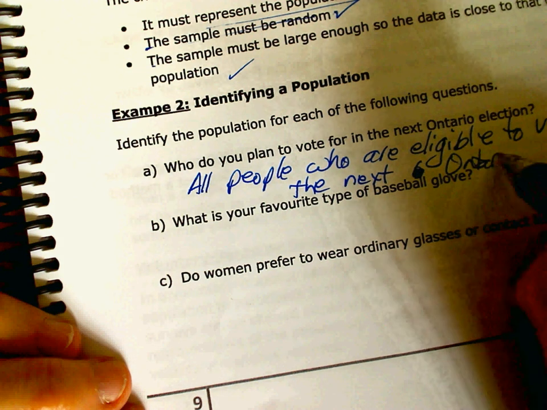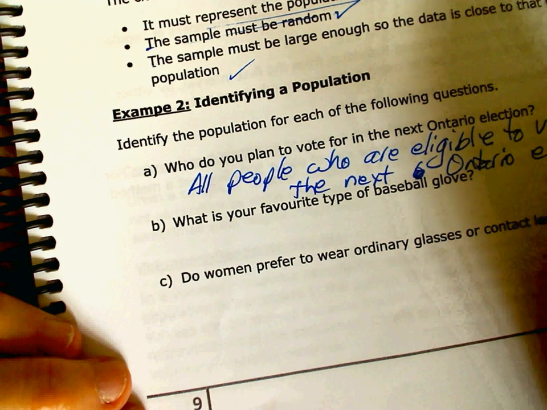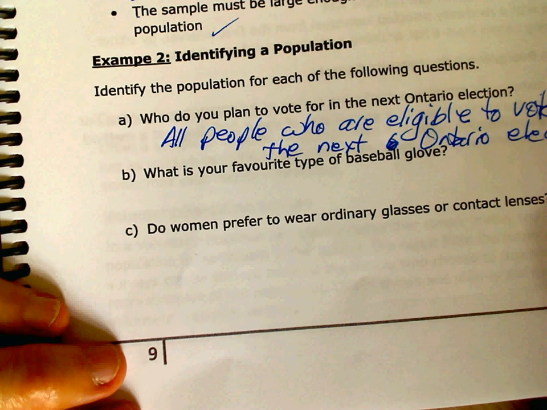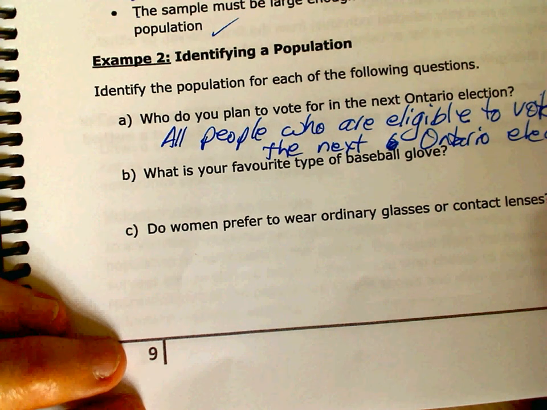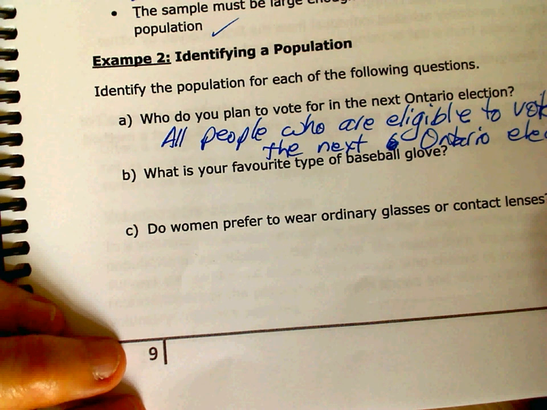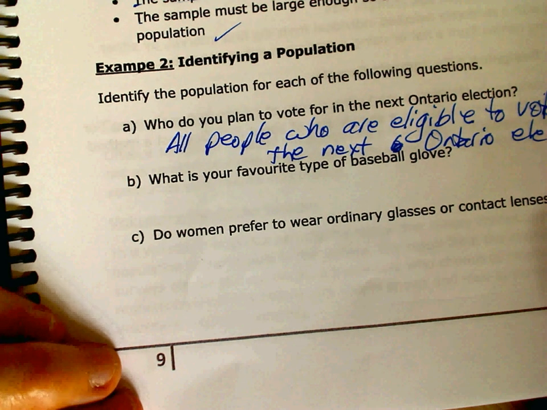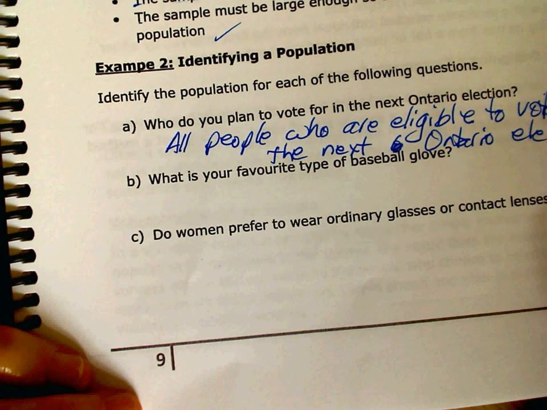What is your favorite type of baseball glove? Who would be the population? How would you describe it? Perfect.